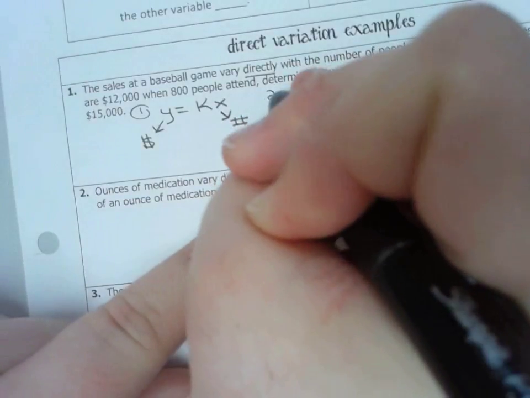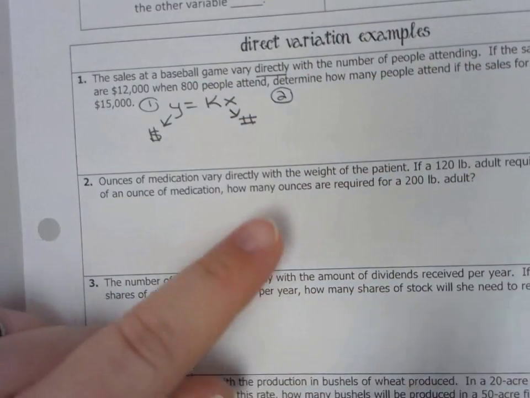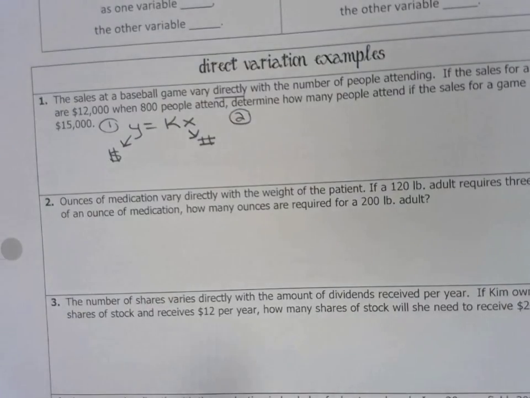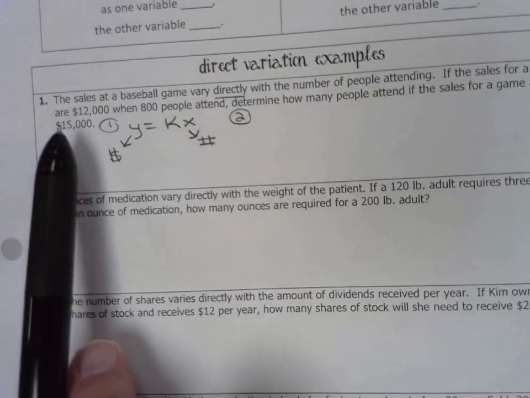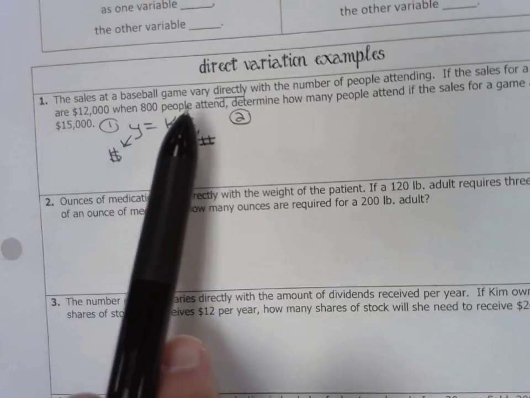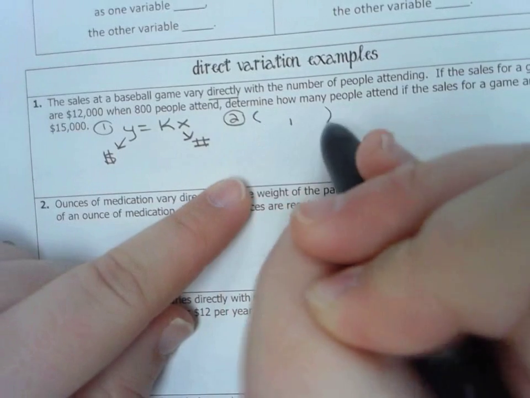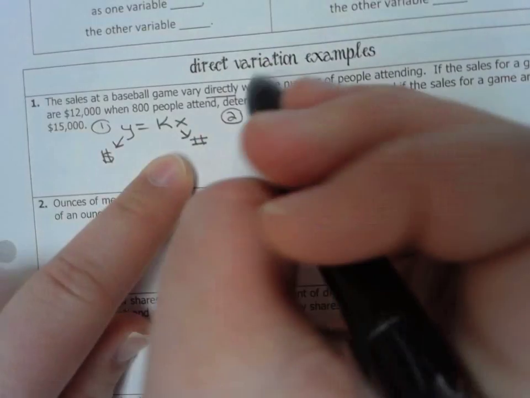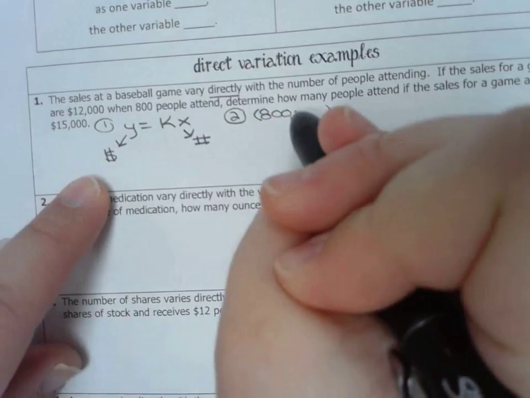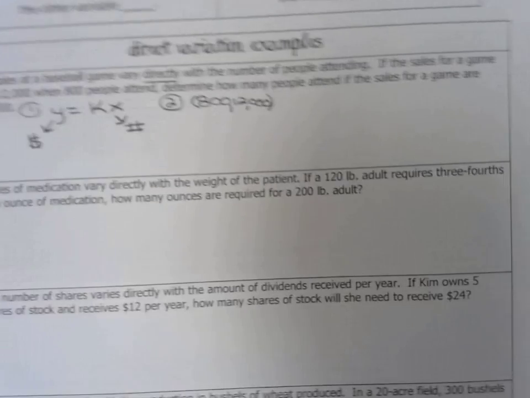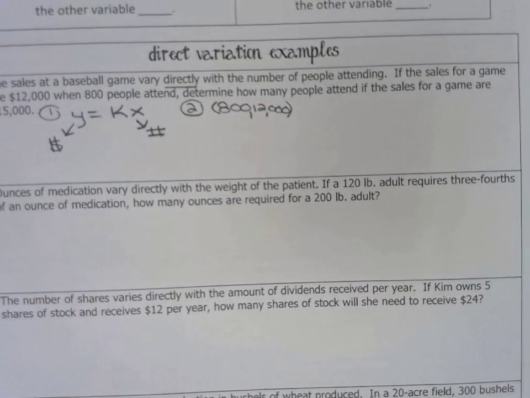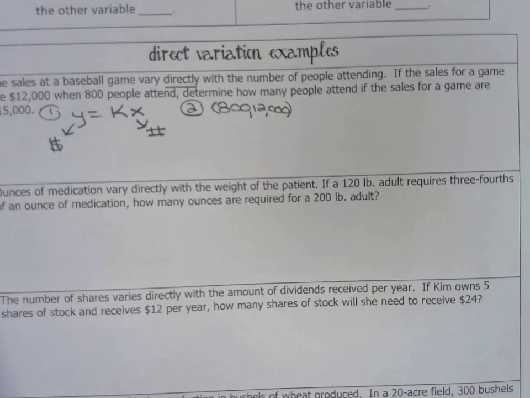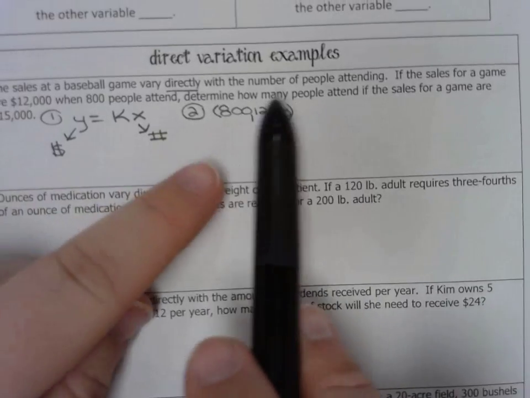Now my second part, we're going to write my ordered pairs. If I write my ordered pairs, we're looking at things that they tell me are related. So what are two things they tell me are related as you read it? If the sales for a game are $12,000 when 800 people attend, right? Your ordered pair. So what represents x? 800. X is the number of people. So 800. Y is the money, 12,000. So this is why I want you to label it x and y at the beginning. So when you set up your ordered pair, you have x is the number of people, comma y, which is the money. Any questions so far?